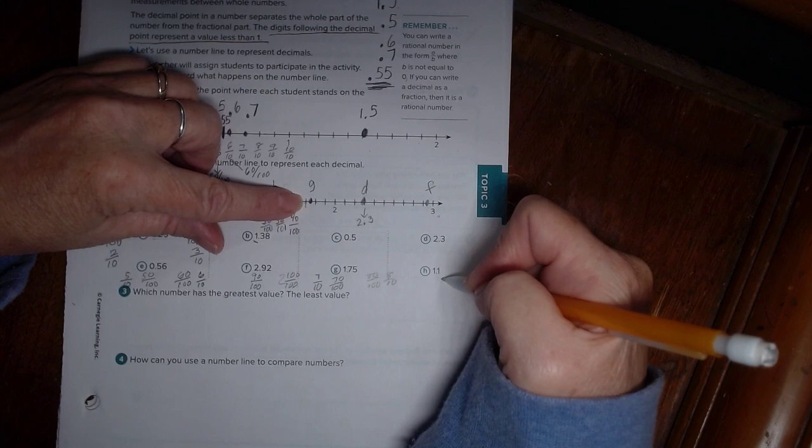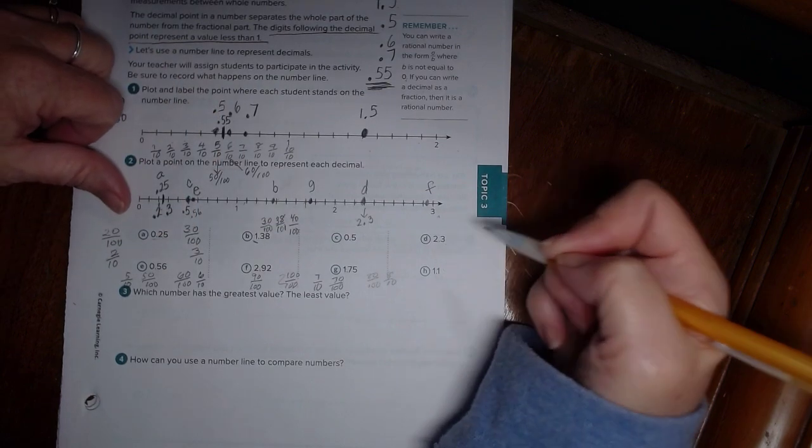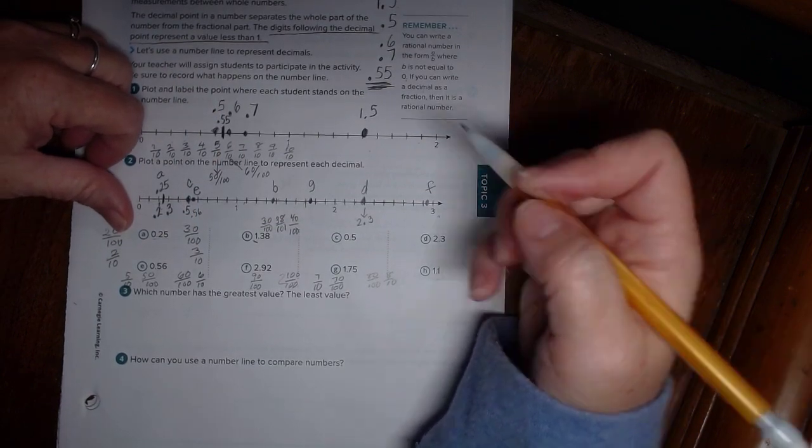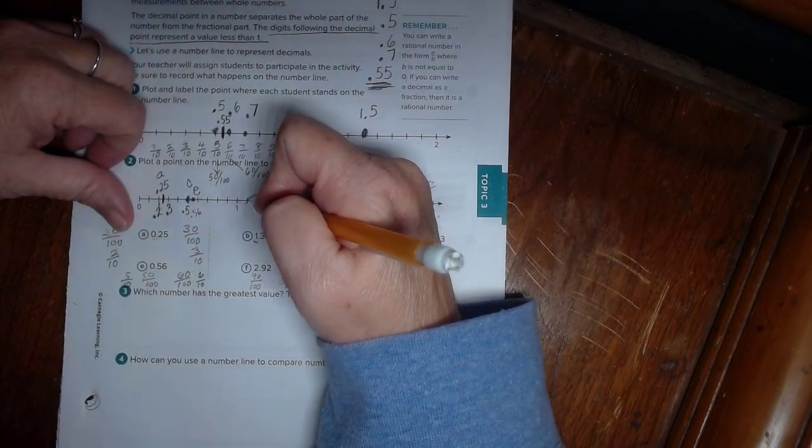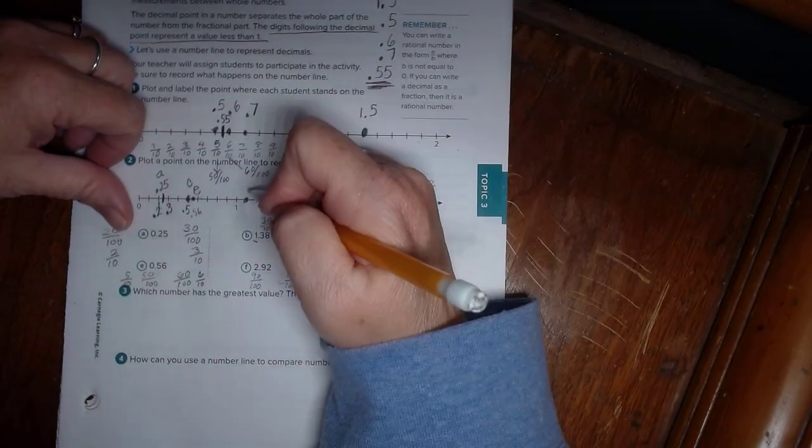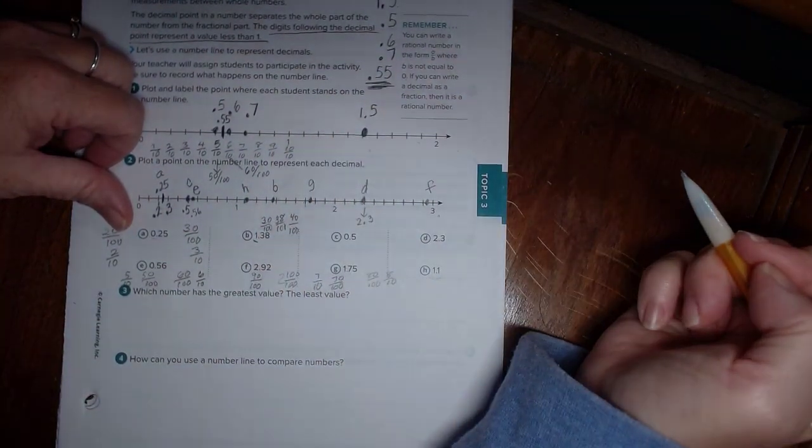And then my letter H, 1 1/10. Well, at this point, that one should be pretty simple. There's the whole number 1, and there's 1/10, letter H.